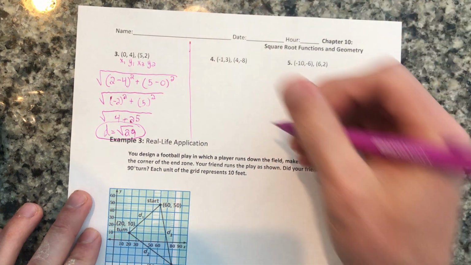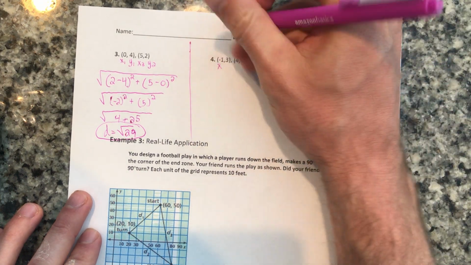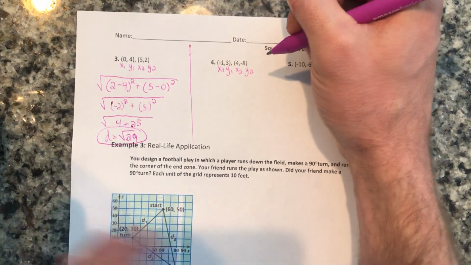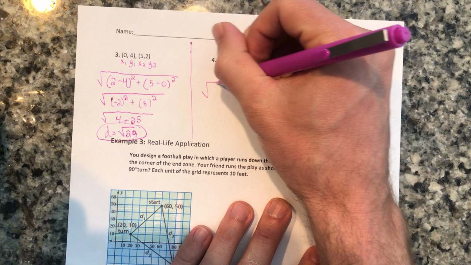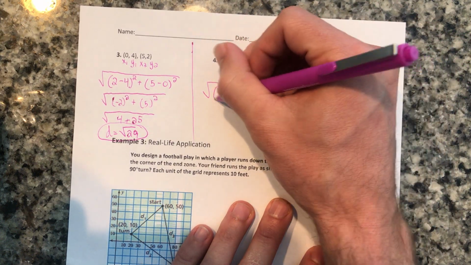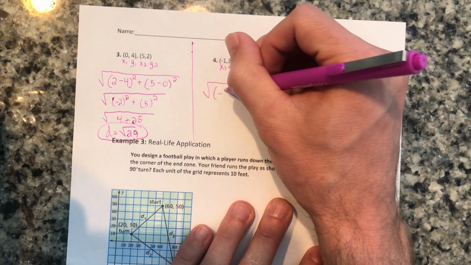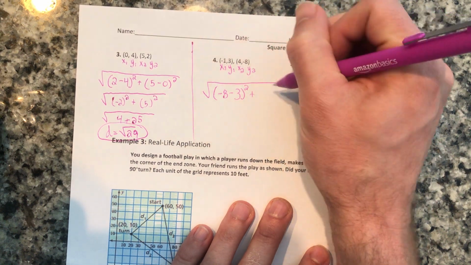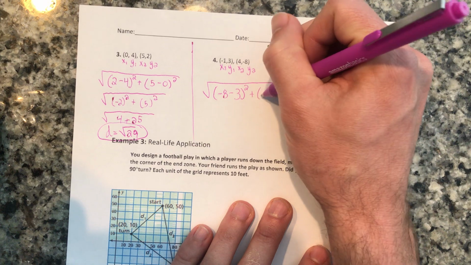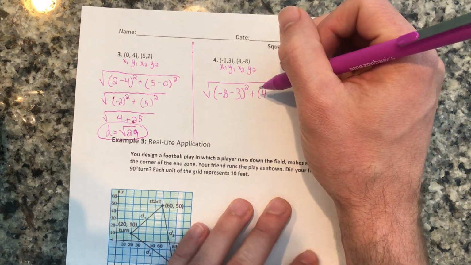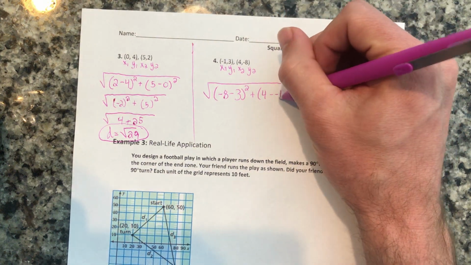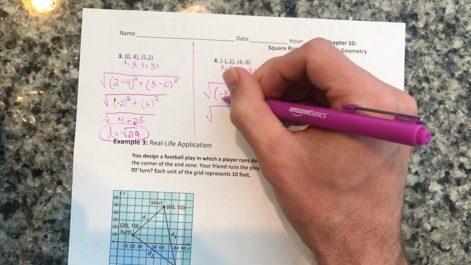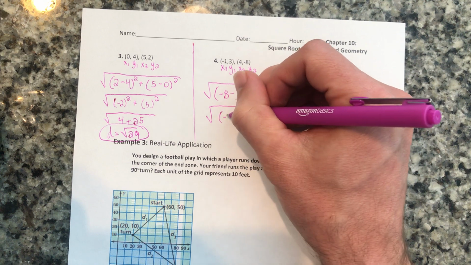So if we do number 4, this is my x1, y1. This is my x2, y2. And I'm putting them into that distance formula. So the square root of y2 minus y1. So y2 is negative 8 minus y1, which is 3, squared, plus x2, which is 4, minus negative 1. And then square that. So this becomes the square root of negative 8 minus 3 is negative 11.